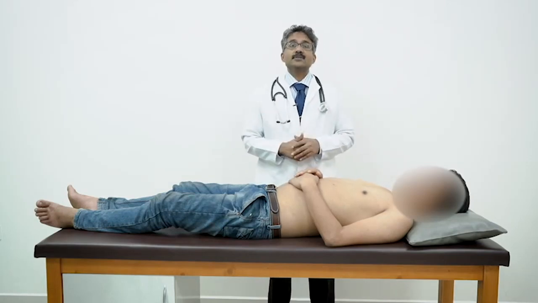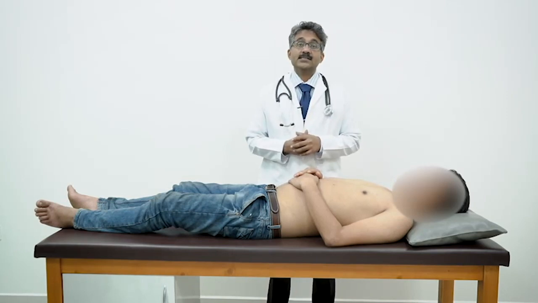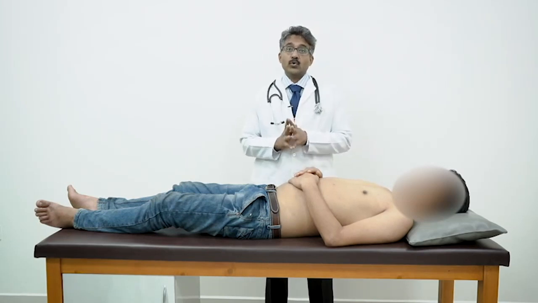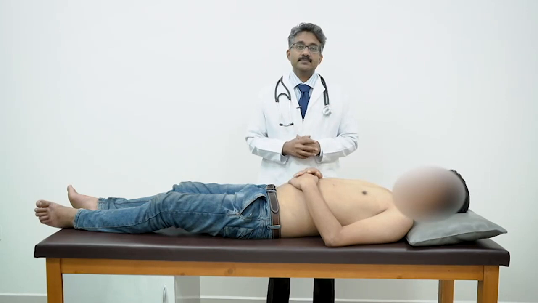Then tylosis. Tylosis is thickening of the hands and the feet in carcinoma of the esophagus. No abdominal examination is complete without the examination of the scrotum. There will be testicular atrophy in hepatic cell failure.